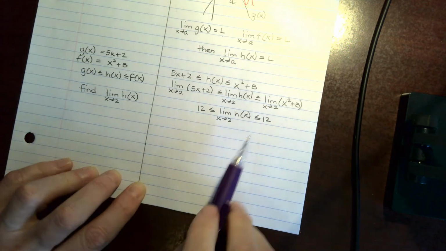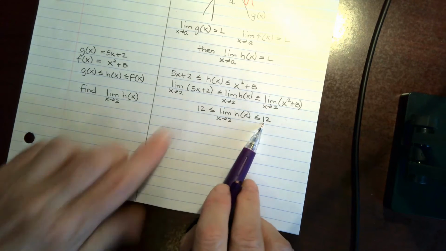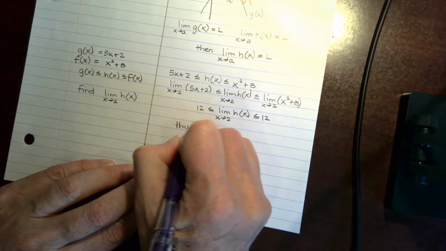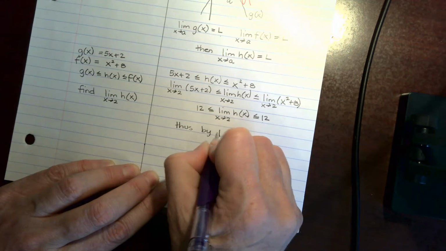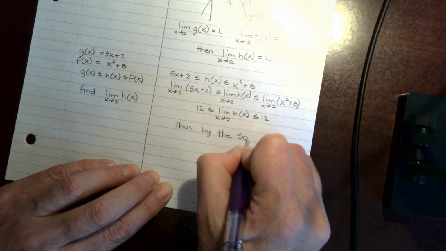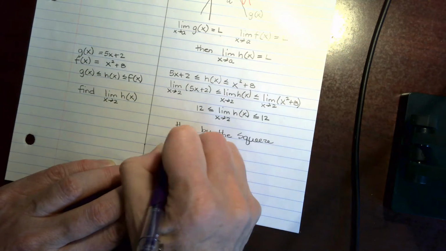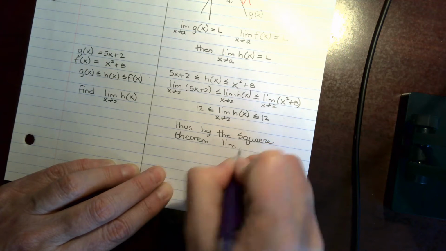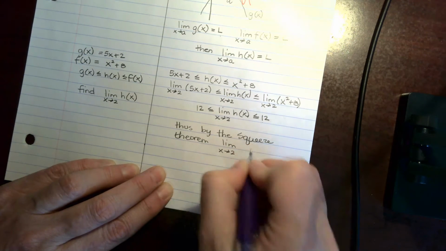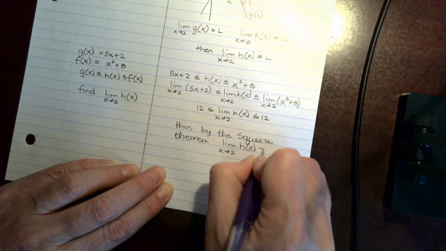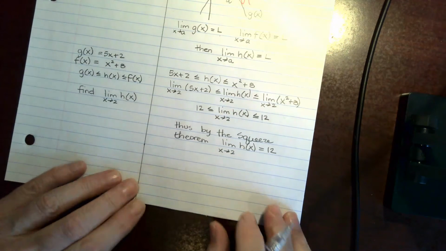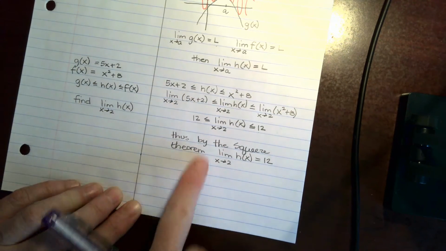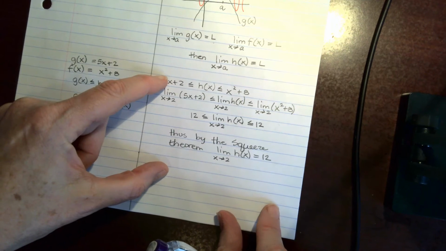Well, if they're both equal to 12 at that point, and this value is in between them, then I'm going to say thus, by the squeeze theorem. Okay, so we have to name it. The limit as x approaches 2 of h of x is equal to 12. That's all I need you to be able to do, basically this thing right here. So that would be a really basic one.